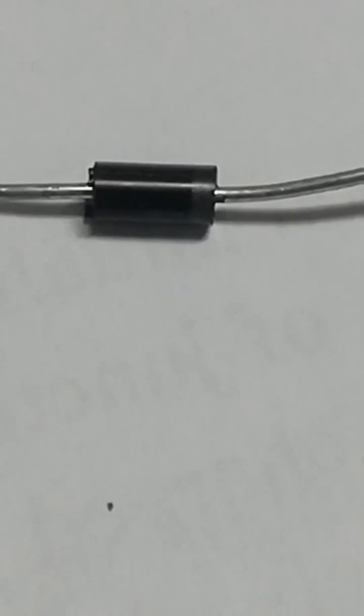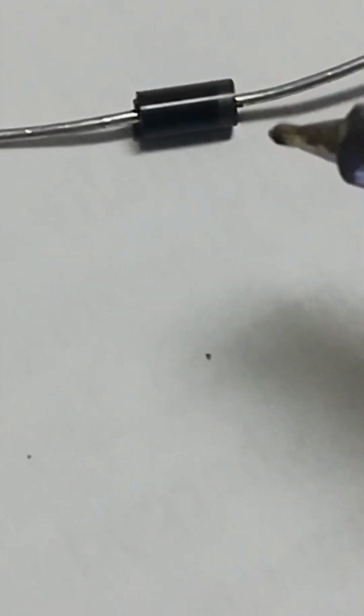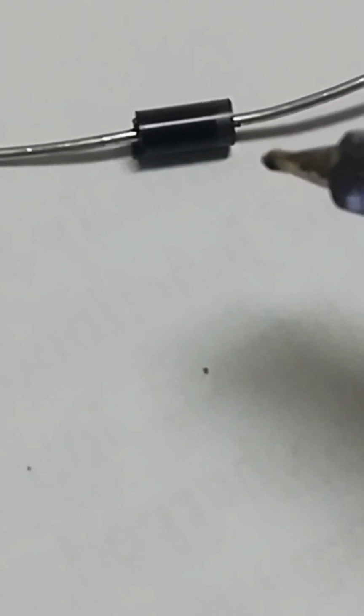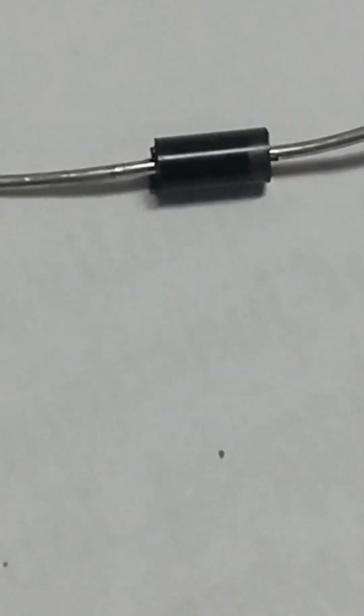Now as you can see here, we have a diode, and how are you going to identify the anode and cathode of the diode? As you can see here, we have a fine silver line, and this fine line represents the cathode, whereas we don't have any line here. It means this terminal of the diode is the anode. So this is how you are going to identify the terminals of a diode.